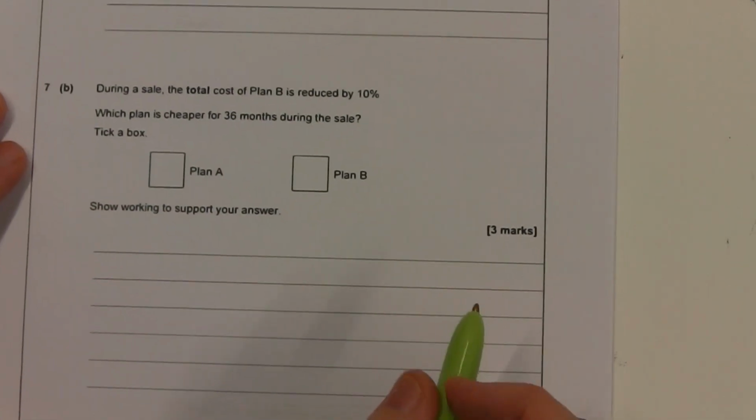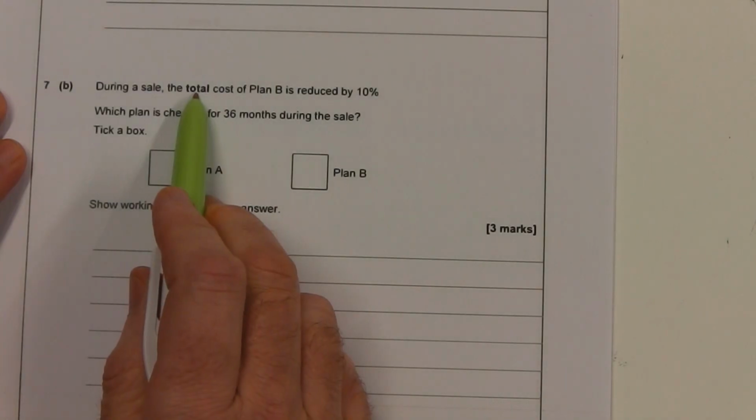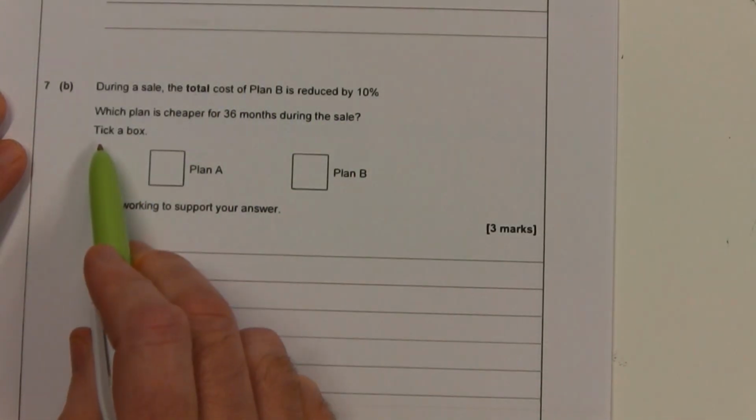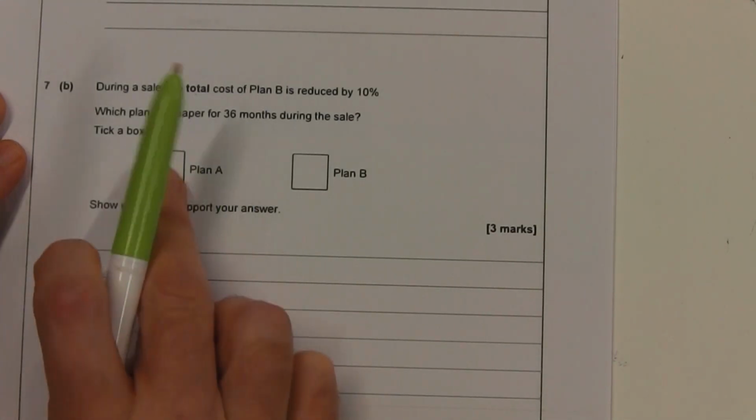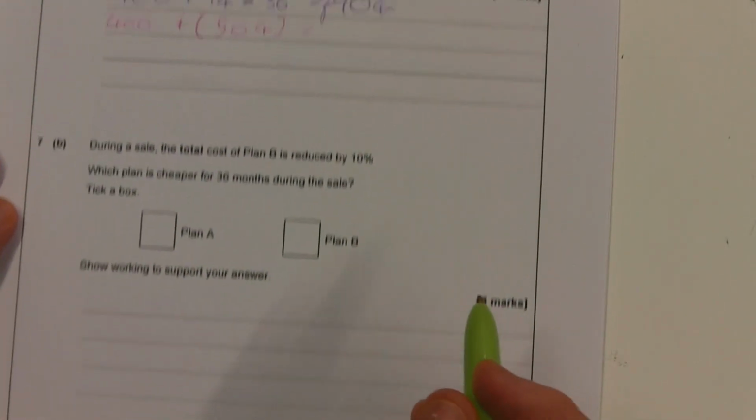Now, during the sale, the total cost of Plan B is reduced by 10%, and then they want to find out which one is cheaper, and it says show working. So it's not enough just to tick a box; we need the working. Okay.